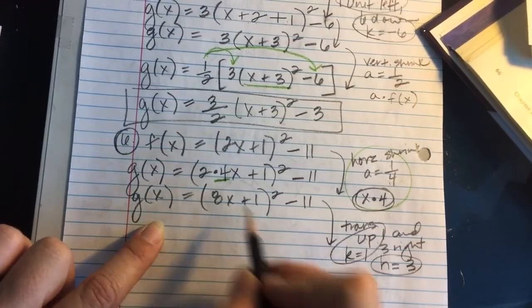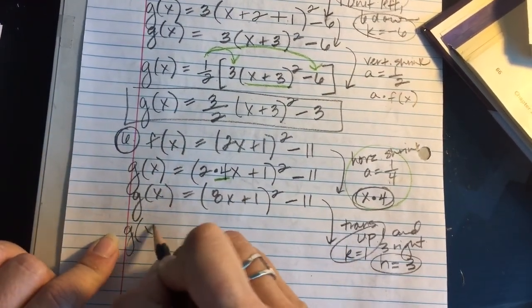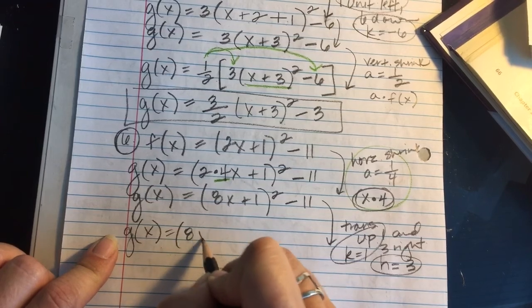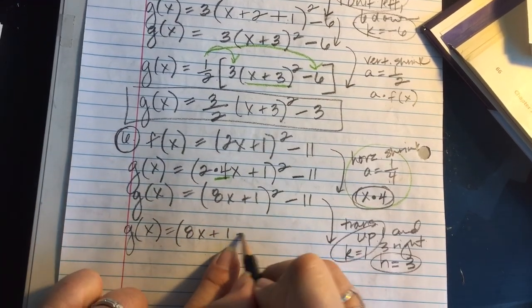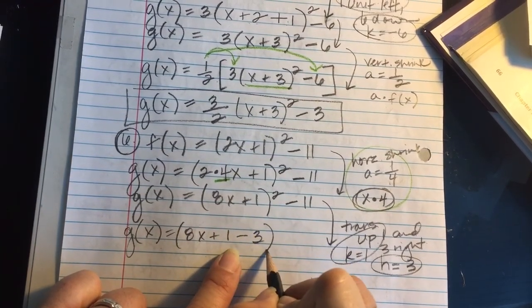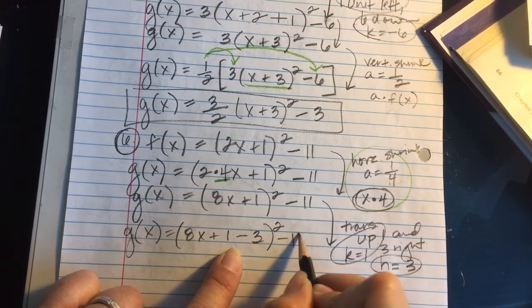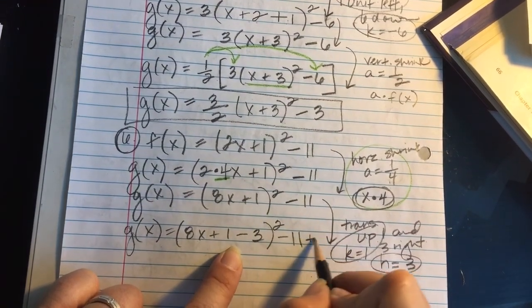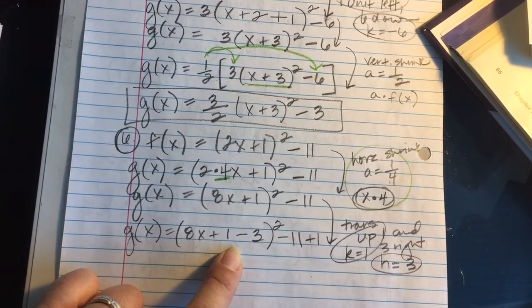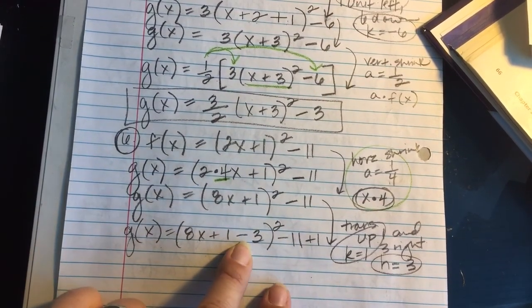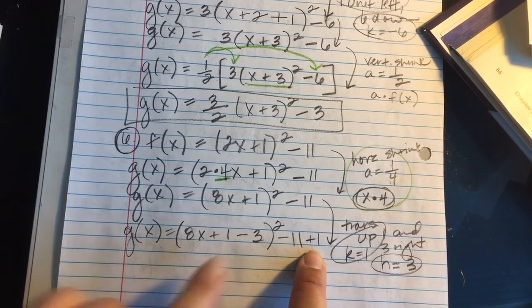So this is 3 units right, so I'm back in g of x. I still have 8x plus 1. 3 units right means I have to take away a 3. X minus h, that's staying here. I have minus 11. K equals not 1, I need to add a 1. So I'm going through a couple things here. That's moving it right 3 more, and it's moving it up 1.